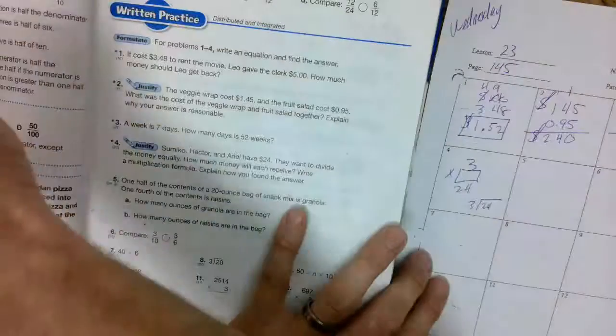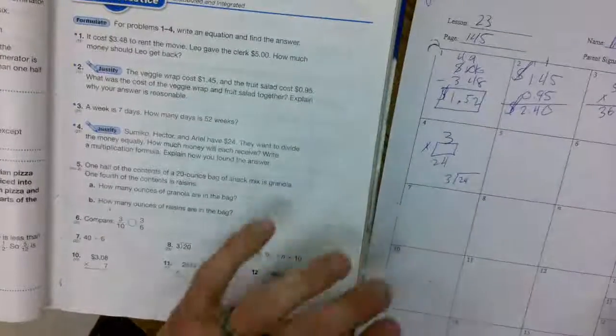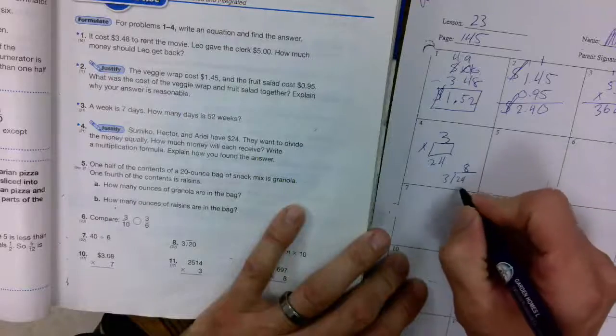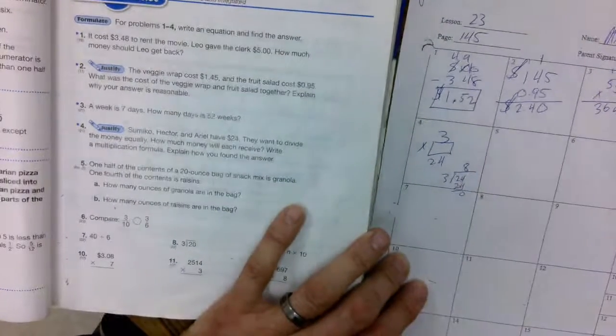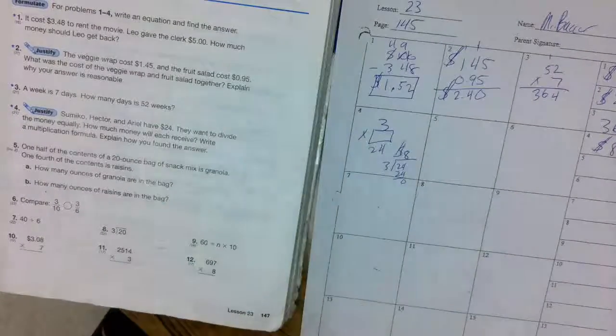1 for you, 1 for you, 1 for you. How many times will you do that? Well, 3 goes into 24 8 times. 8 times 3 is 24. 0 remainder. $8 per person. You can write your 8 like that.